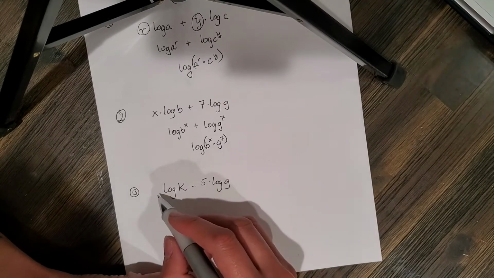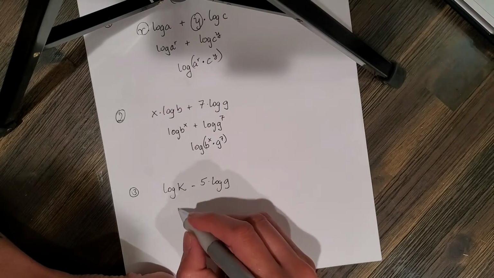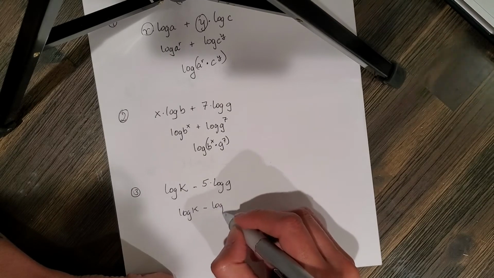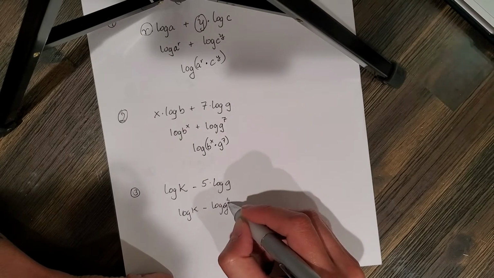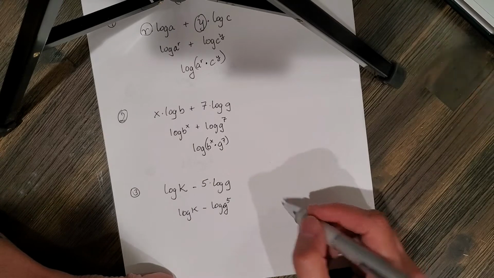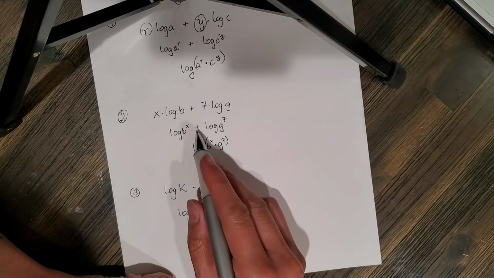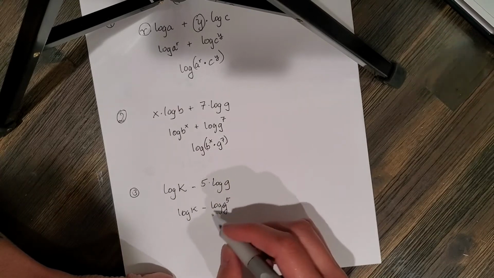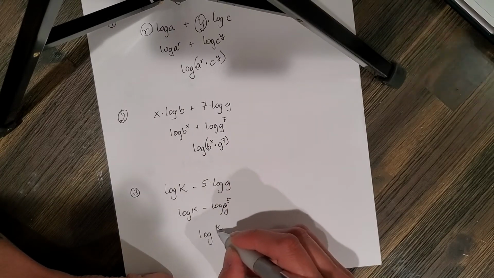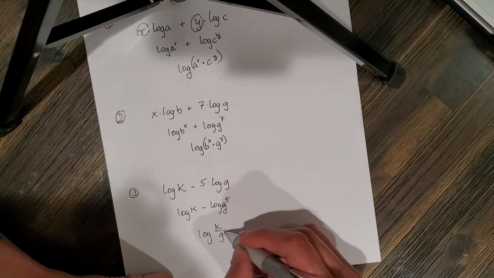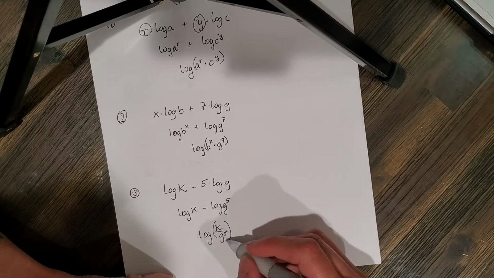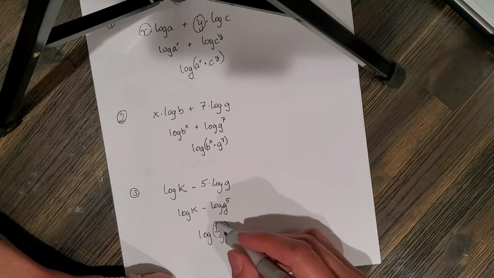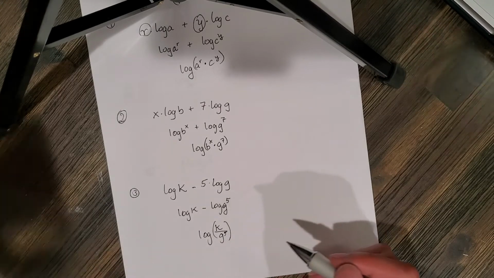Over here, same idea. Notice there's no multiplier here, so it's just going to be log of k minus, and then we're going to have log of g to the 5th power. Okay, now since we have subtraction this time, notice here we had addition, we multiplied. Well, subtraction is going to mean the quotient, right? So we're going to write it as a fraction. So log of k over g to the 5th power, like that. The parentheses are optional, okay? I like to put them just for clarification here. So this is k over g to the 5th power.